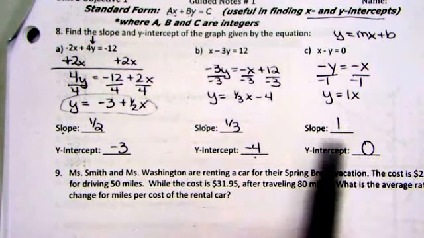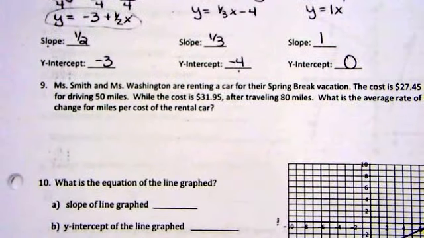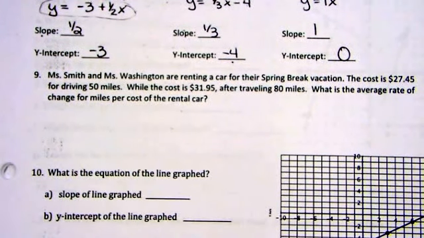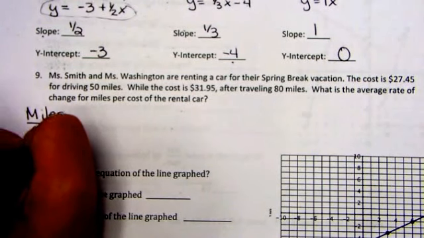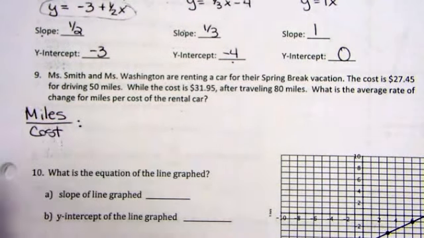Let's look at number 9, which is a word problem. Mrs. Smith and Mrs. Washington are renting a car for their spring break vacation. The cost is $27.45 for driving 50 miles, while the cost is $31.95 for traveling 80 miles. What is the average rate of change for miles per cost of the rental car? So we are looking for miles per cost of the rental car.